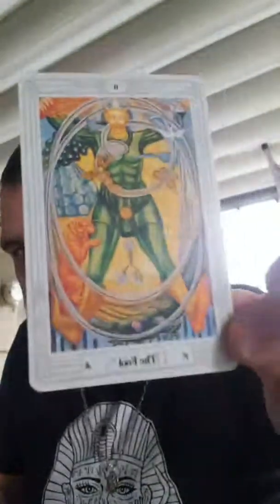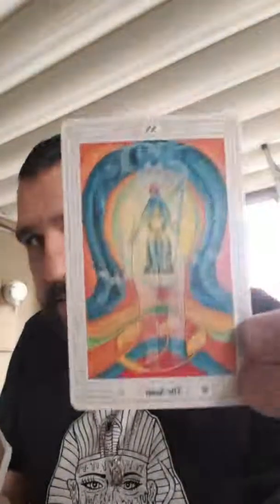Air for the Fool, water for the Hanged Man, and fire for the Aeon, which is the equivalent of the Judgment card on the Rider-Waite deck. Okay, so you get your 3.